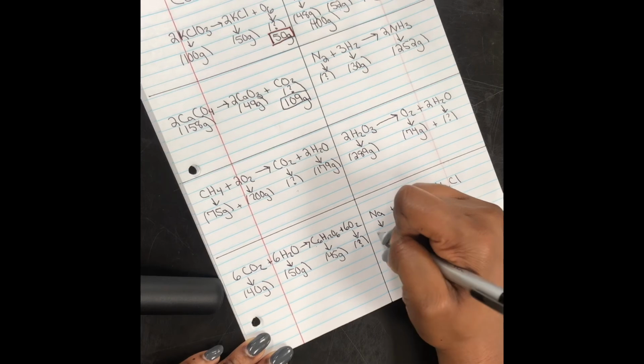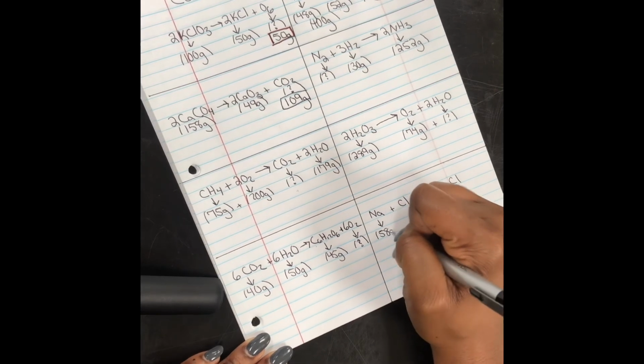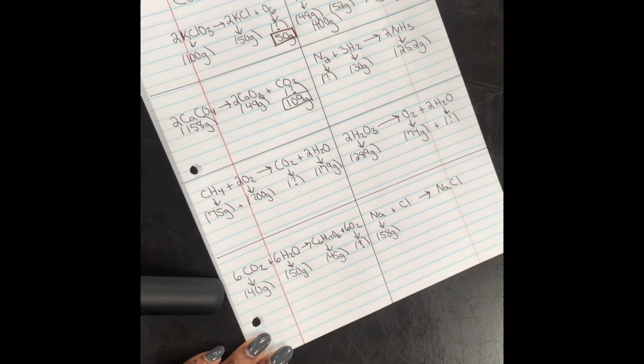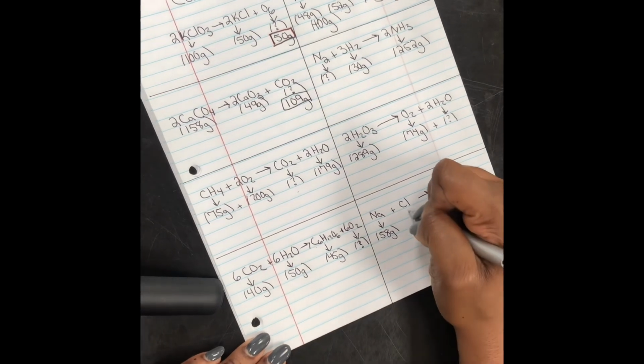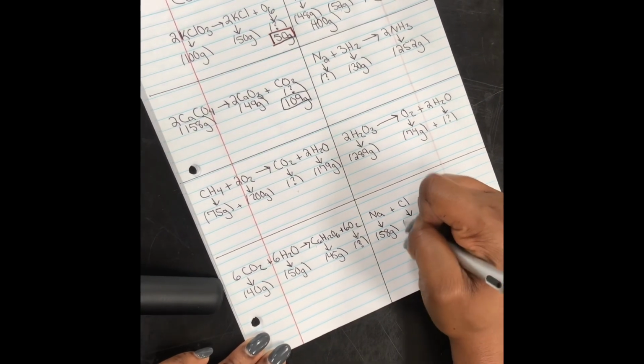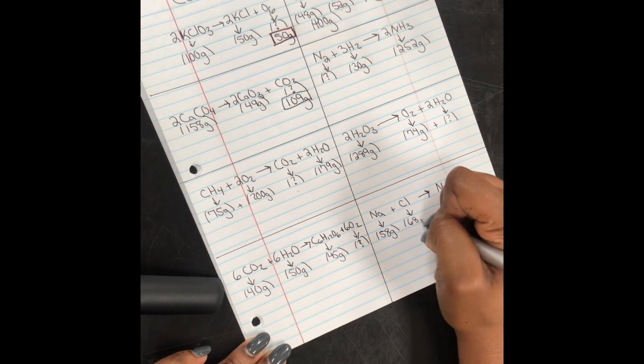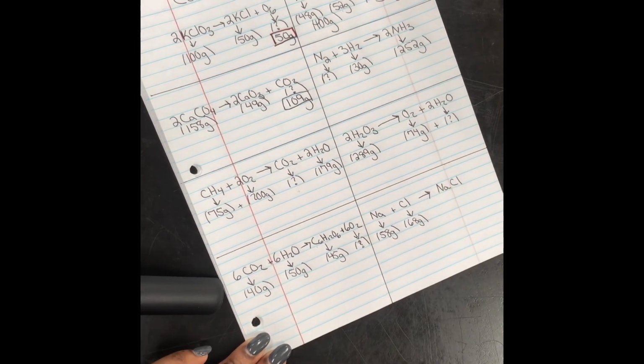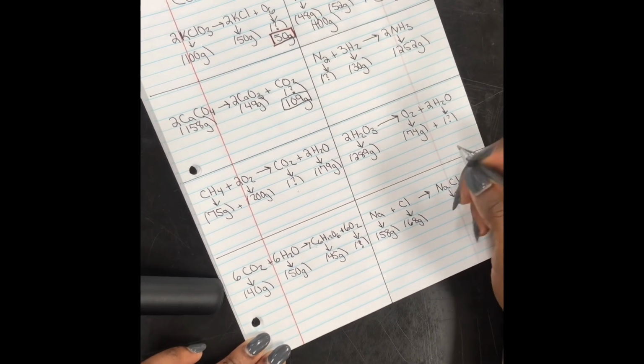We have 58 grams of sodium. Oh, this is the easiest one, you guys. We have 68 grams of chlorine. What is the missing link?